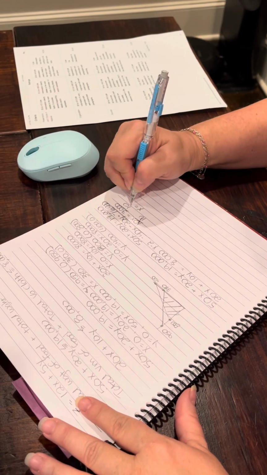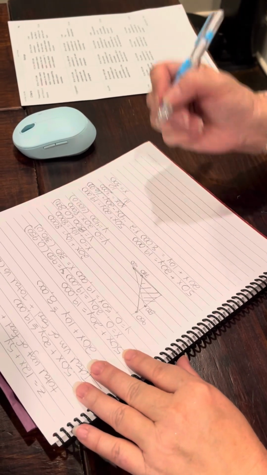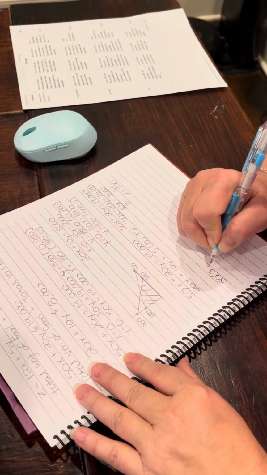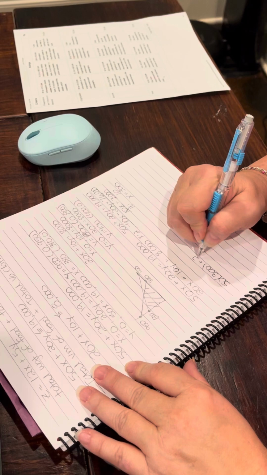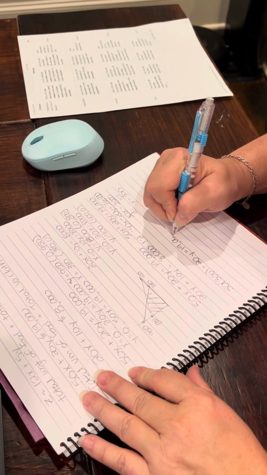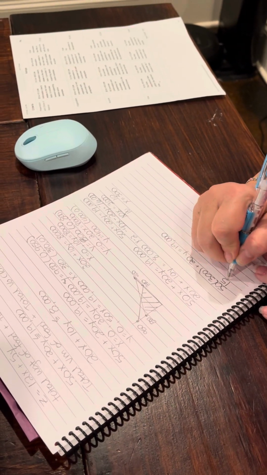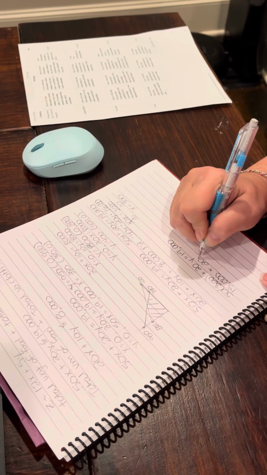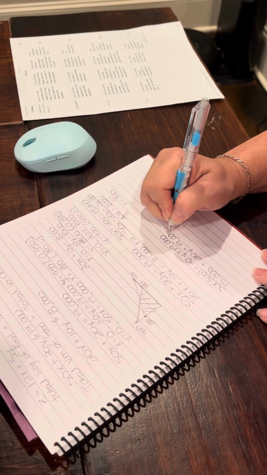So x equals 300. Now we can substitute 300 for x in 50x plus 20y equals 19,000. That gives us 15,000 plus 20y equals 19,000.